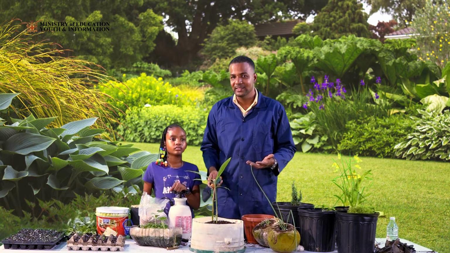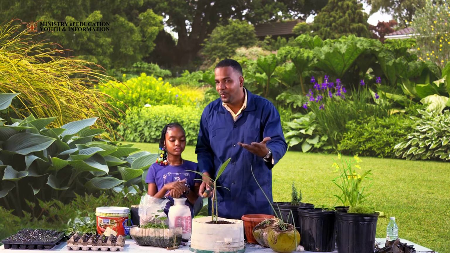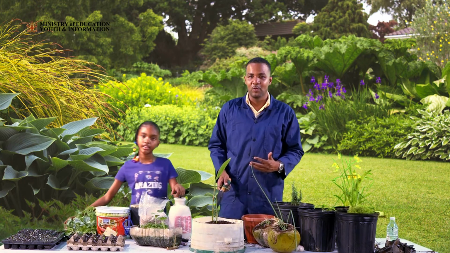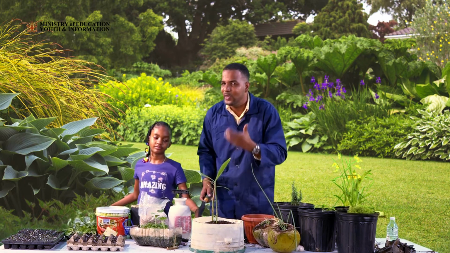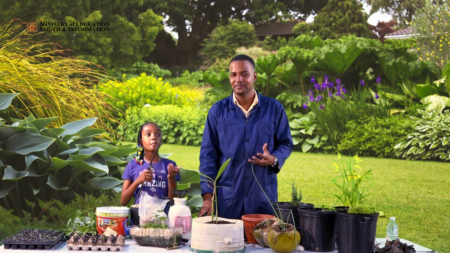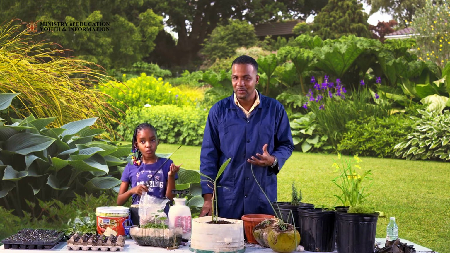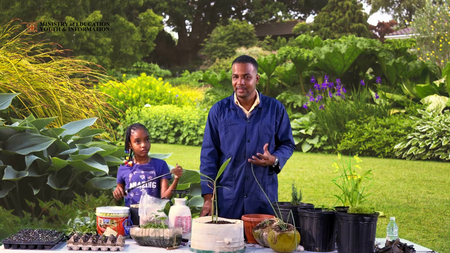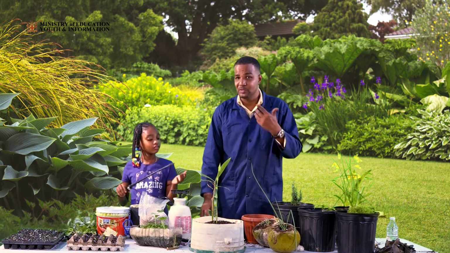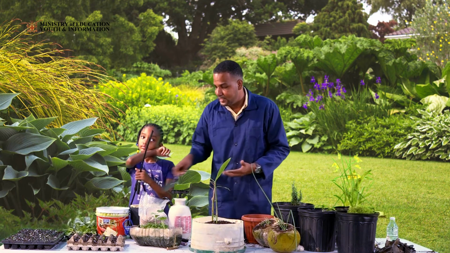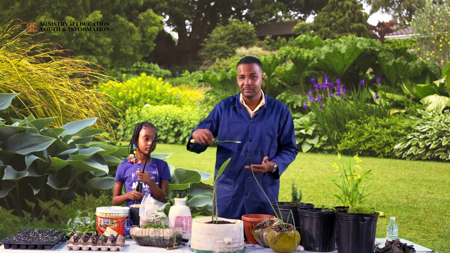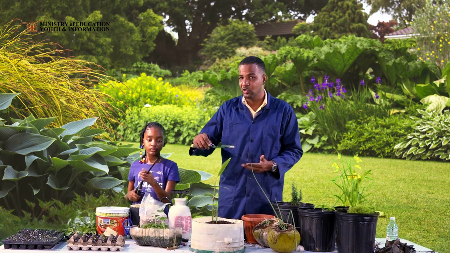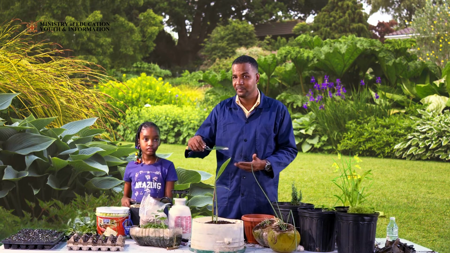We need to do what? We need to now water our fertilizer. Why do you think we need to water the fertilizer? Think about it. Can the fertilizer be absorbed in this form, in a solid form? Do you think that the roots can absorb the fertilizer this way? No, can't.